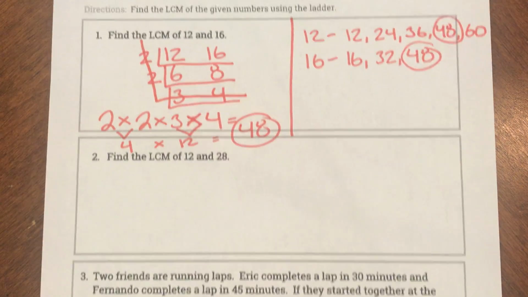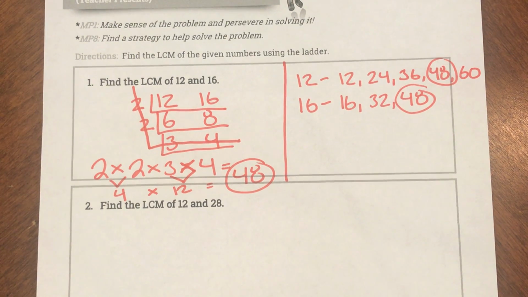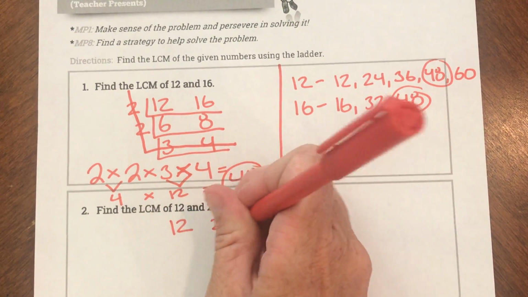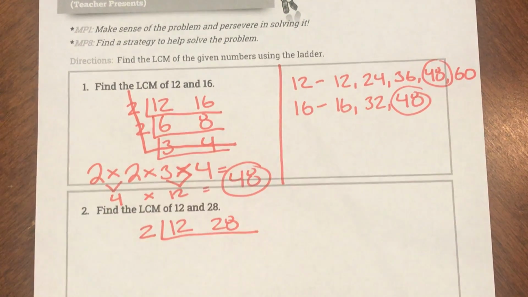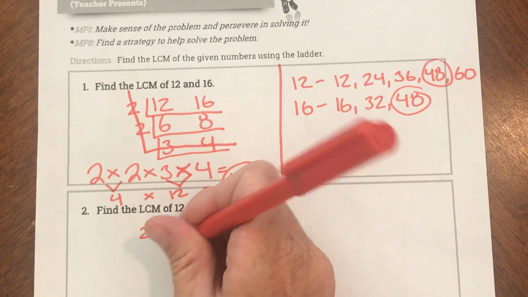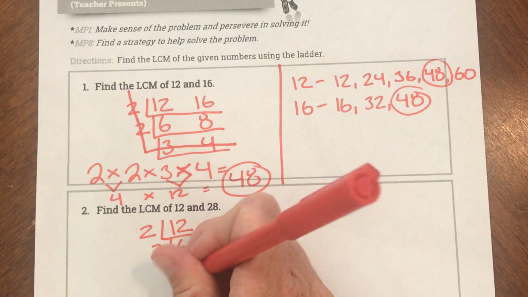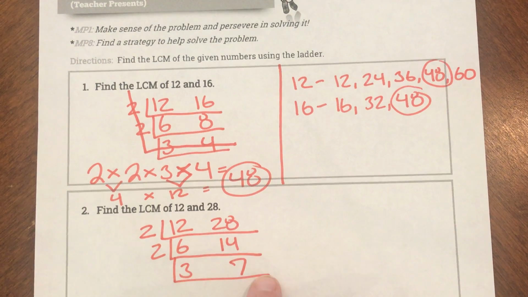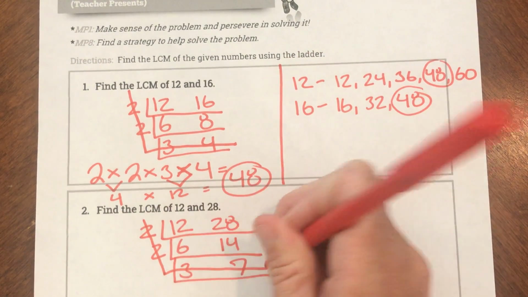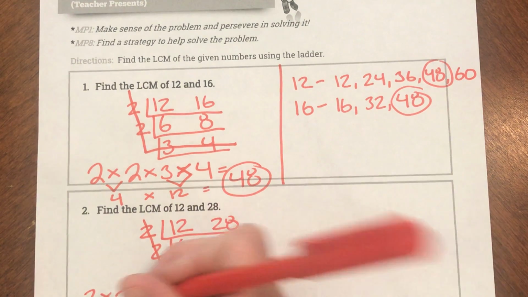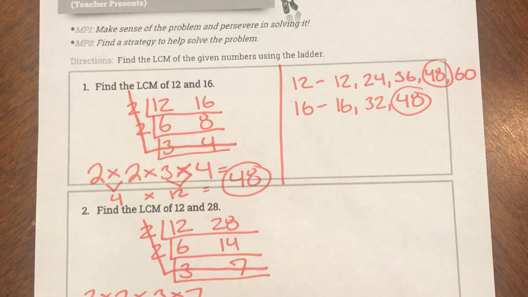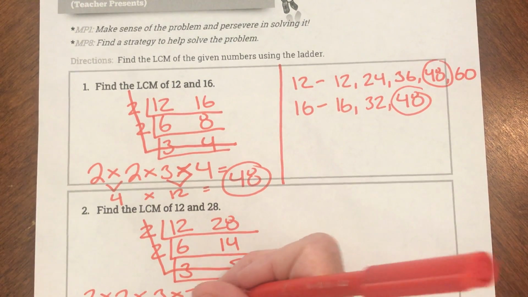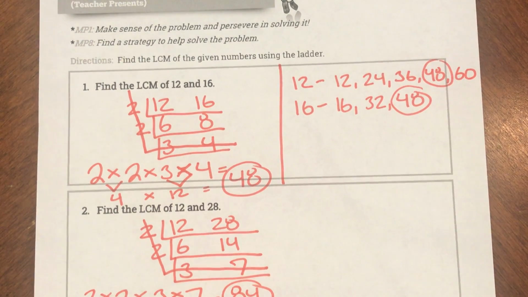Okay, let's look at my next one. It says, find the LCM of 12 and 28. If I'm going to use the ladder method, I'm going to start with 2 because it works. So I can get 6 and 14. I could do 2 again and get 3 and 7. And nothing will work for 3 and 7. So I just need to multiply out all of those. So 2 times 2 times 3 times 7. So I get 4 times 21 equals 84.